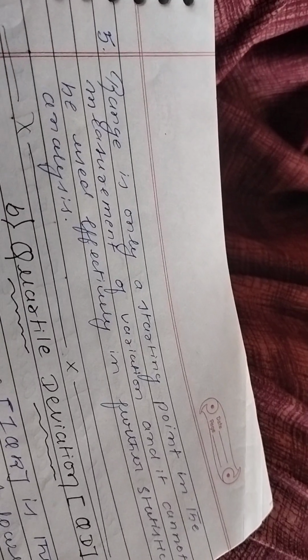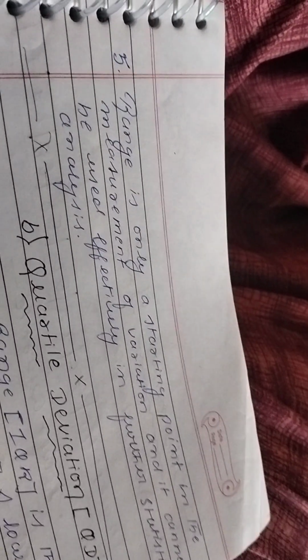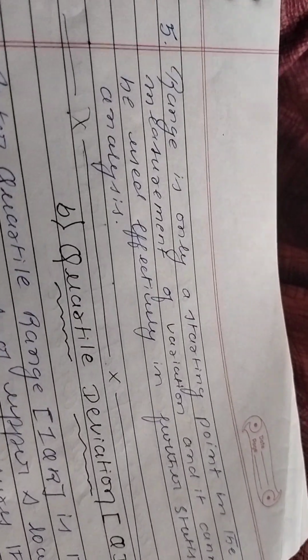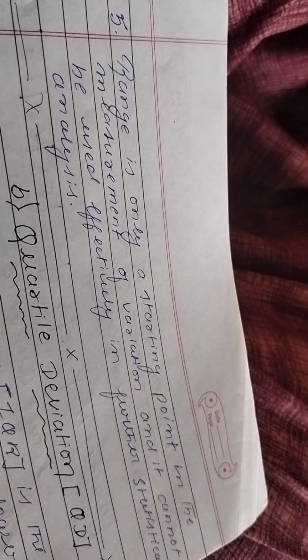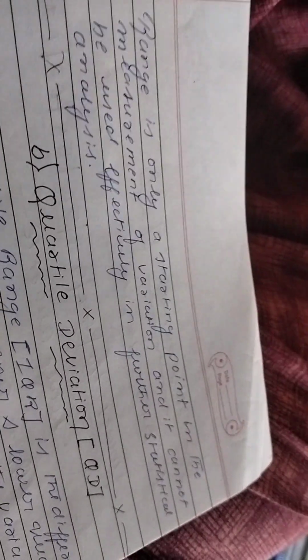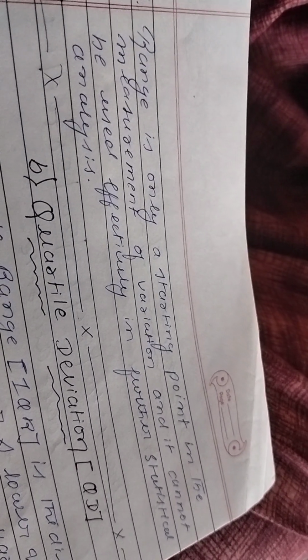In the range, we can initiate a point and create a picture, but the formula is so basic that if you are looking for detailed deviation or further statistical analysis, it is very hard. So range is only a starting point in the measurement of variation, and it cannot be used effectively in further statistical analysis.